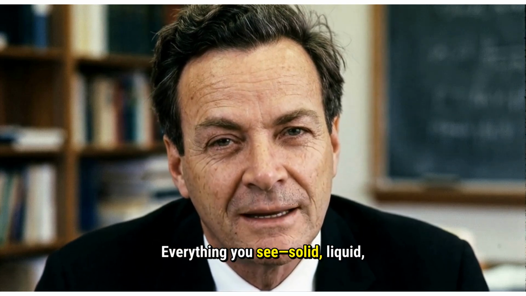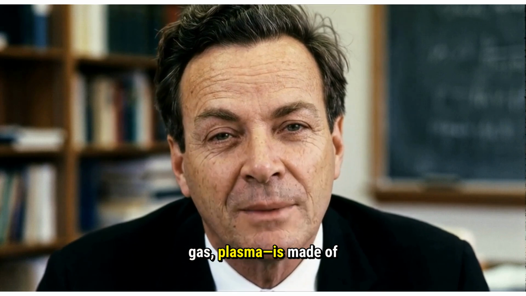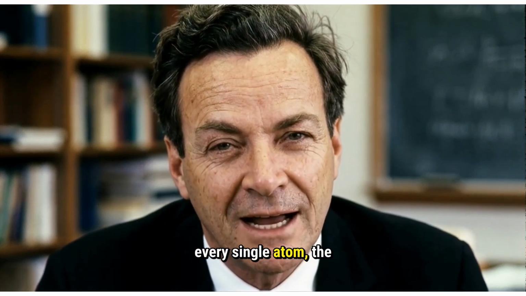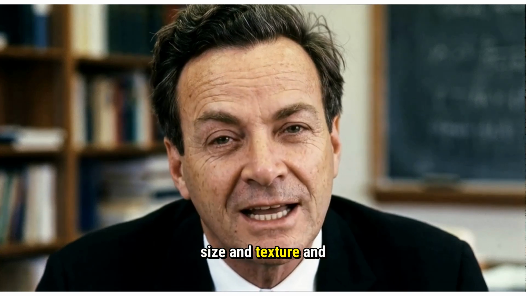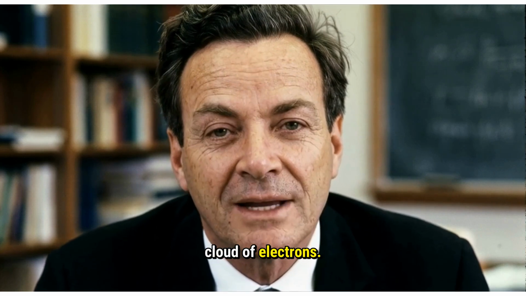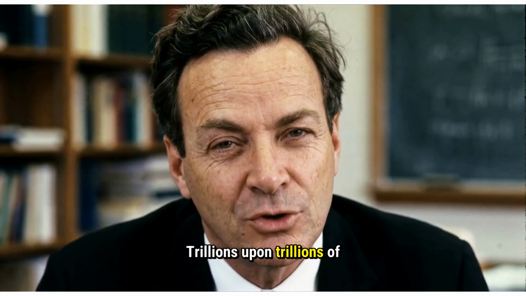Everything you see, solid, liquid, gas, plasma, is made of atoms. And the outside of every single atom, the shell that gives it size and texture, and the ability to touch other atoms, is a cloud of electrons, trillions upon trillions of them.